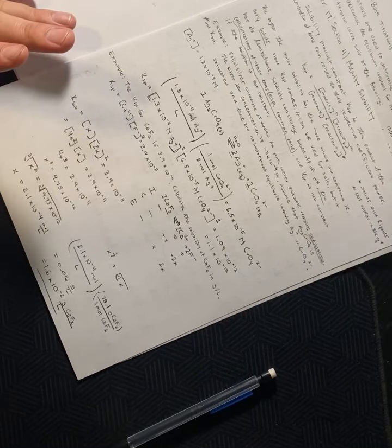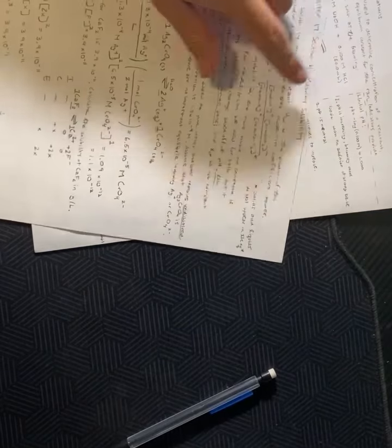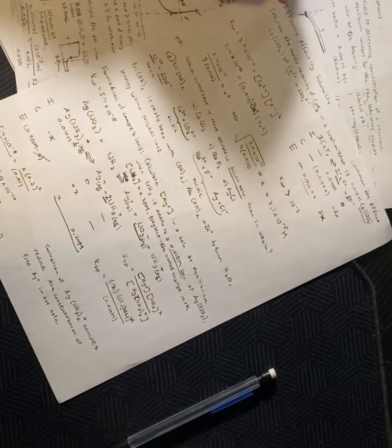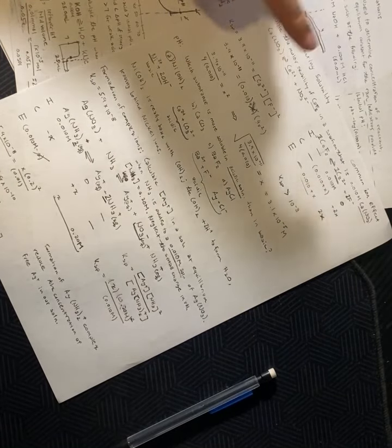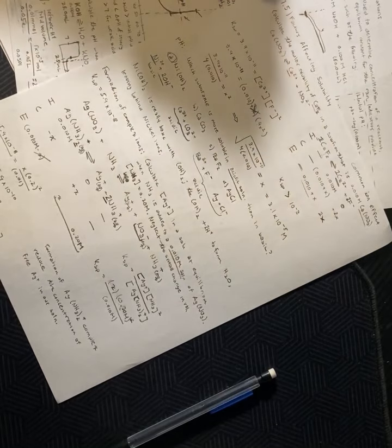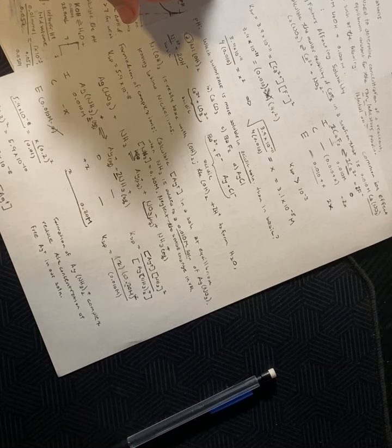Next we looked at buffers. Next we looked at titrations. Then 17.4 is the molar solubility, what we just looked into. And 17.5 is the factors that affect that solubility, which is a deeper look into the common ion effect, pH, and the formation of complex ions.